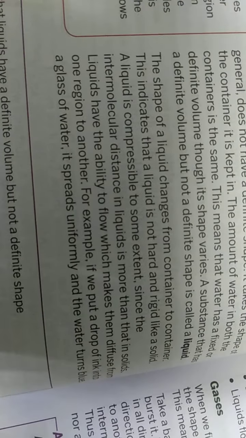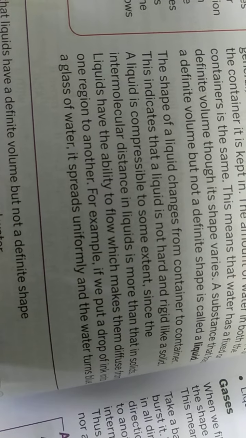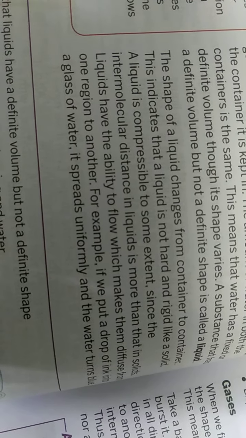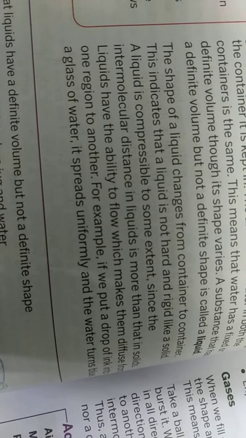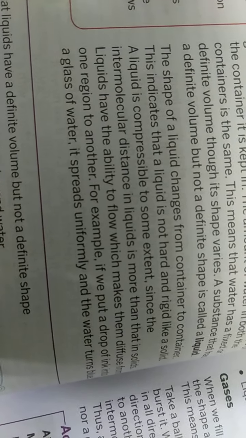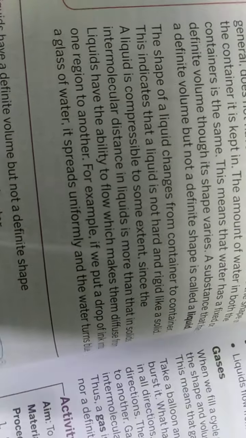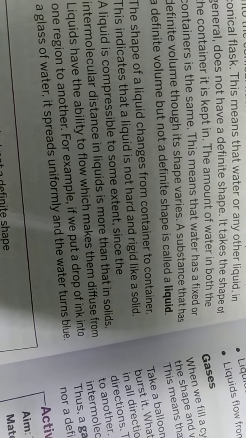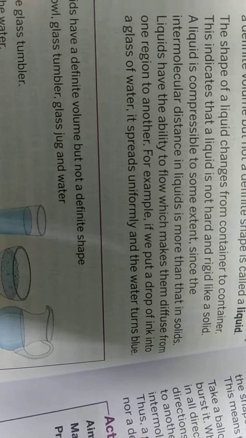The shape of the liquid changes from container to container, which indicates that a liquid is not hard and rigid like a solid. That means liquid is compressible to some extent. Since the intermolecular distance in liquids is more than that in solids, liquids have the ability to flow, which makes them diffuse from one region to another. Example, if we put a drop of ink into a glass of water, it spreads uniformly and the water turns blue.